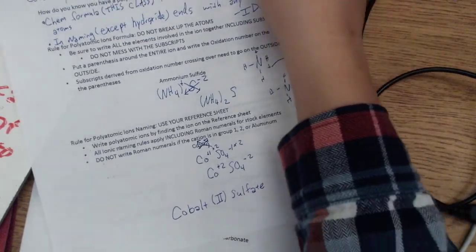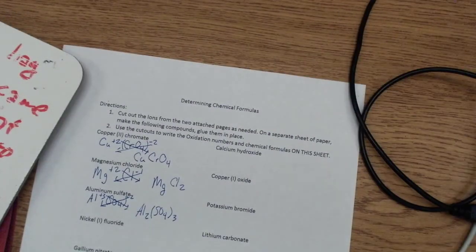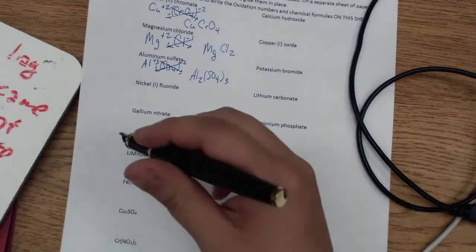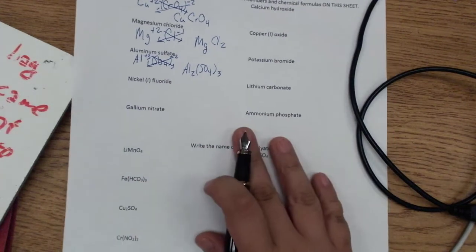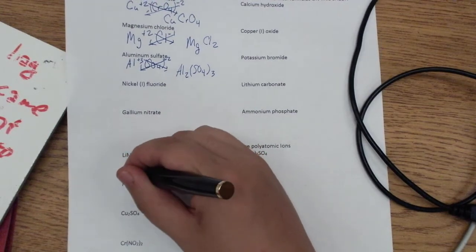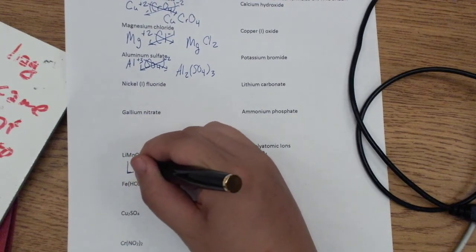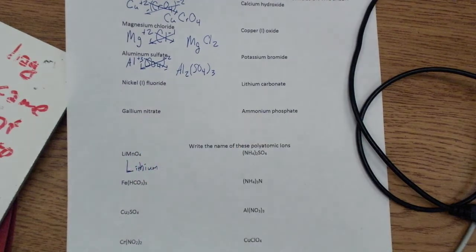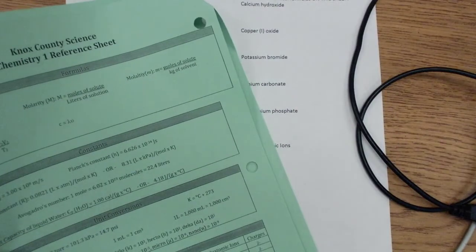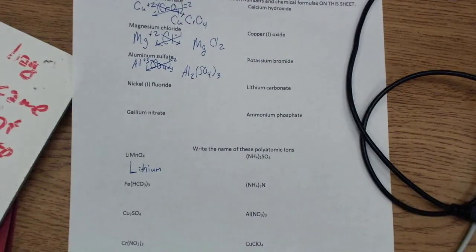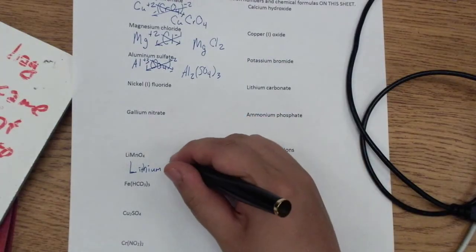All right, let's go look at a couple more examples. For lithium, Li, MnO4, Li is an alkali metal. It's in group 1. So I don't actually need to write an oxidation number. So I can just write the name as is. It's going to be lithium. And then MnO4 is going to be right here. Okay? It's going to be permanganate.